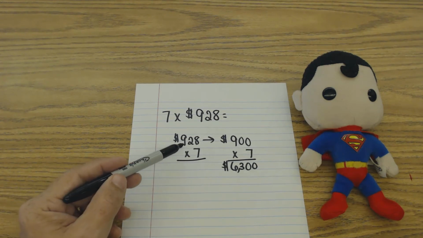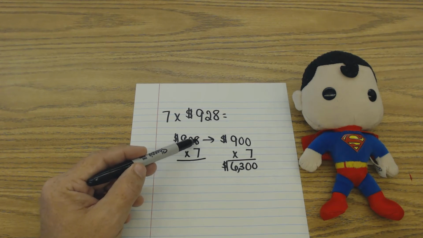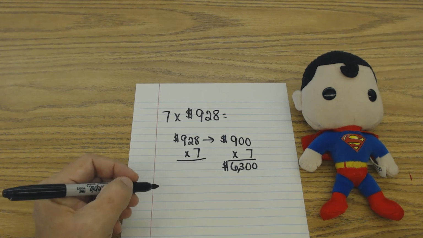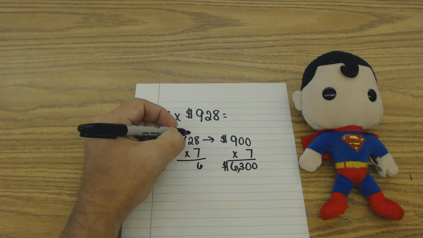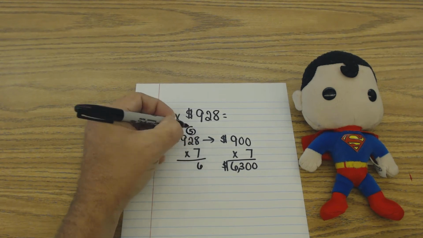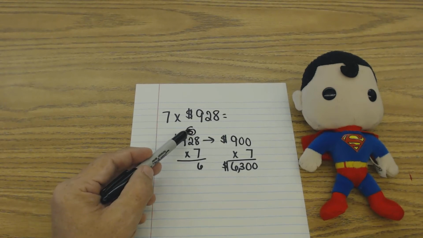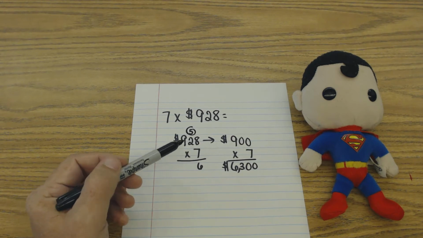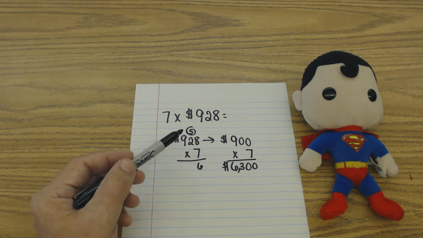Moving over to the actual problem, we begin the same way. We start with our ones place, 8 times 7. That's their teacher's favorite multiplication fact. 8 times 7 is 56. Put the 6 down, carry the 5. And just to review why it's my favorite fact, because we have 5, 6, 7, 8. They're all in a row. And that's one of the facts that boys and girls have to memorize, and that's a little trick to help them remember 7 times 8.